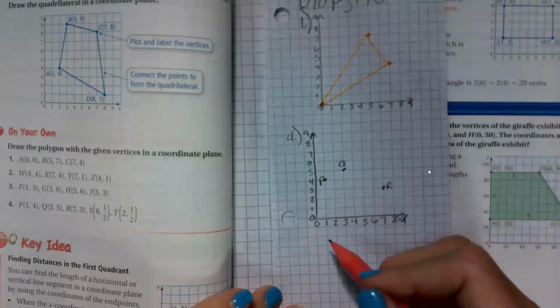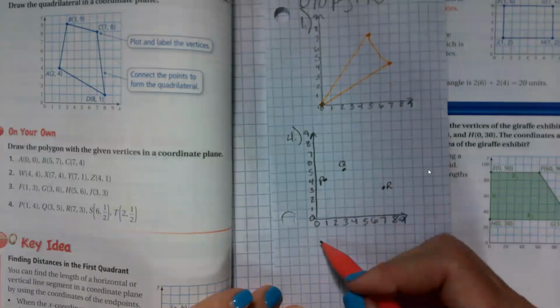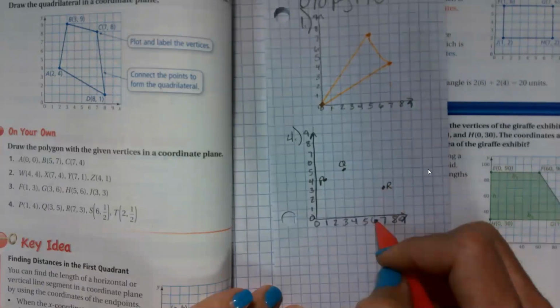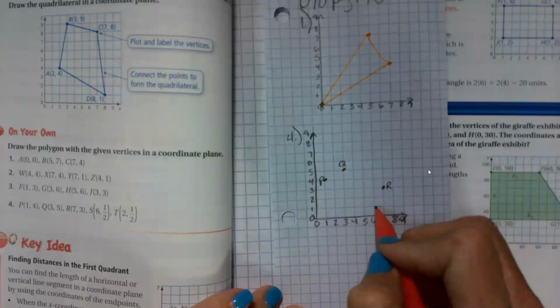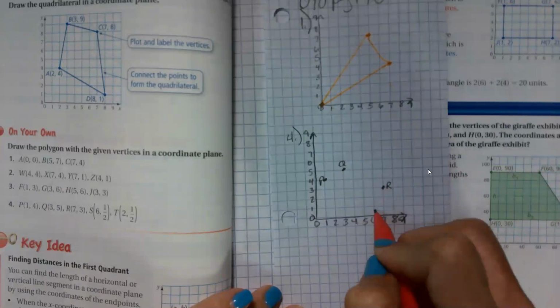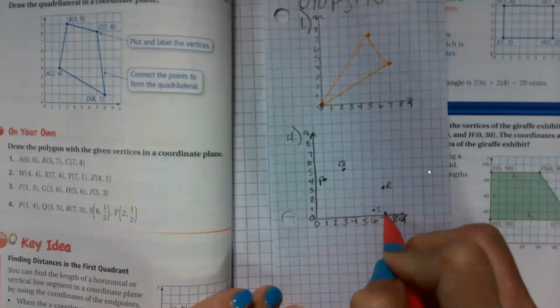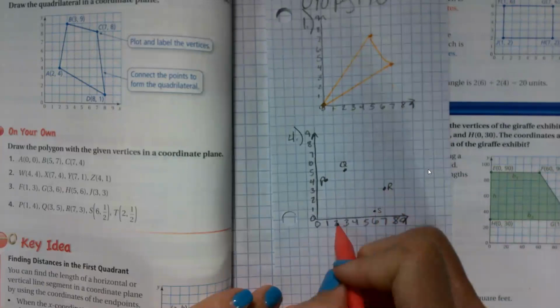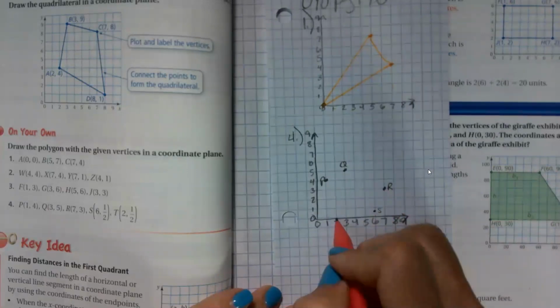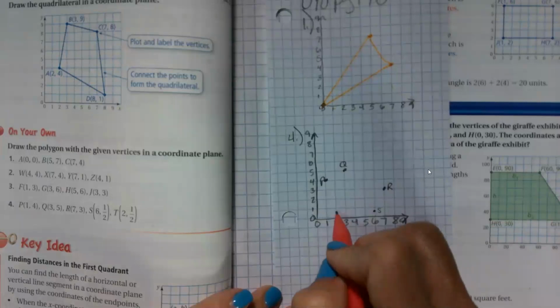Point S is over 6 and up a half. So it's not going to be on the line, but it'll be halfway between the 0 and the 1. And T is over 2. And again, up 1/2. The Y coordinate is 1/2. So it's not on the line, but just underneath.